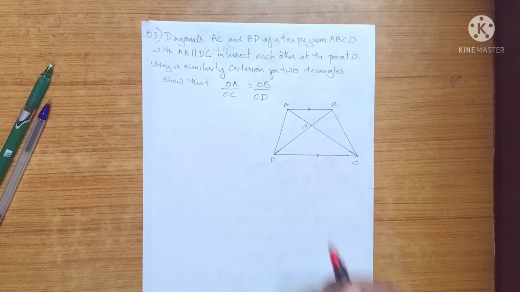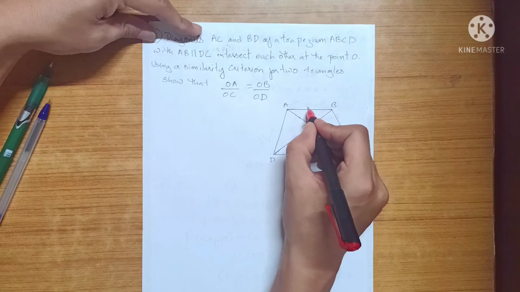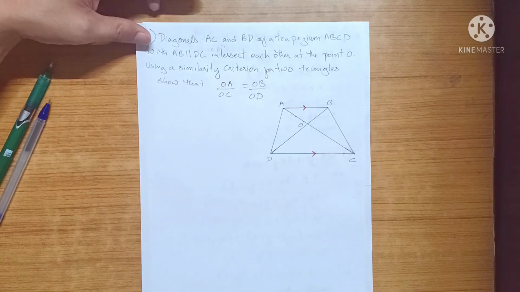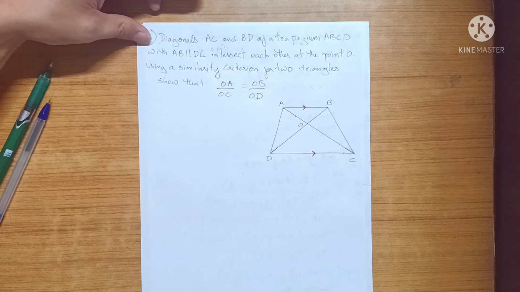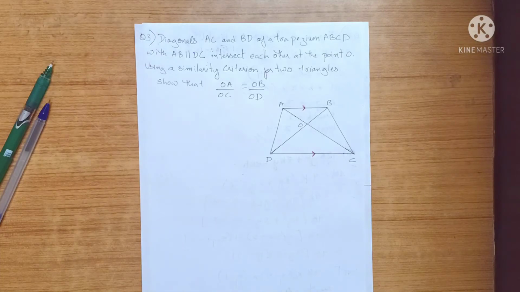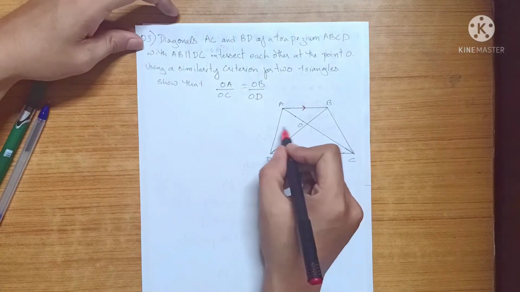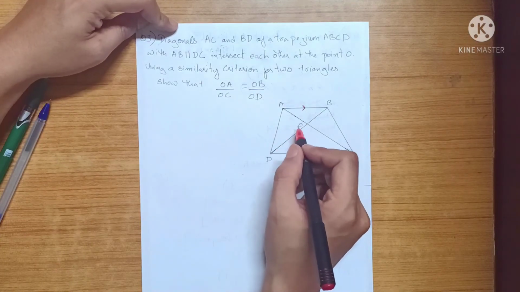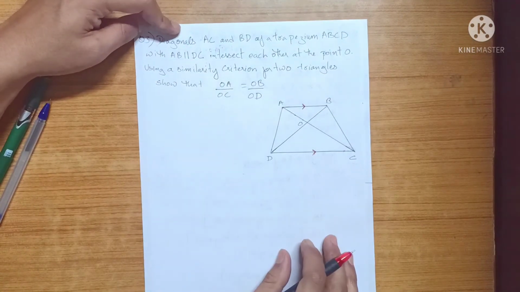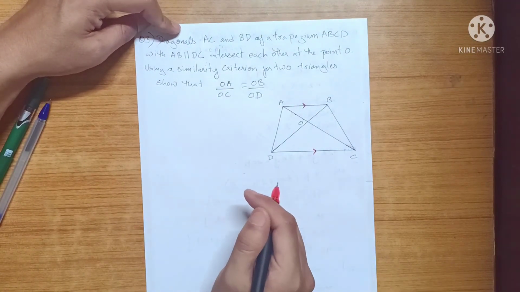Diagonals AC and BD of a trapezium ABCD with AB parallel to CD intersect each other at point O. Using a similarity criterion for two triangles, show that this equals this. These two are parallel, which is given in the question. It's the exact question as what we did in 6.2, but this time we are not required to use Thales' theorem, but instead we are asked to use the similar triangles property.